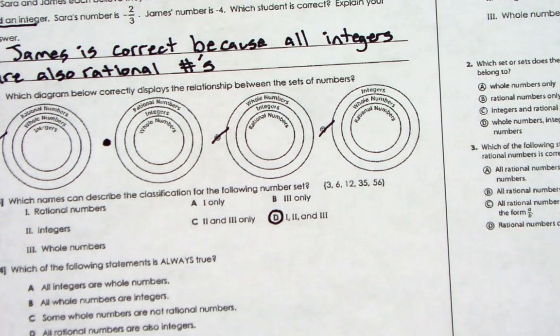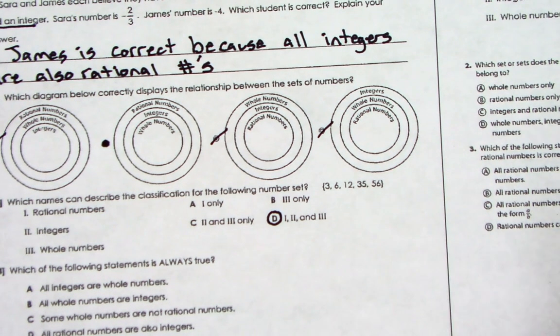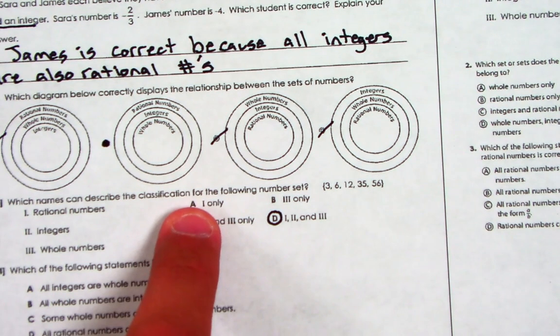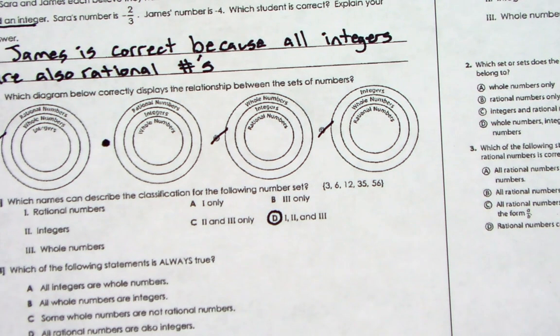Now, on a test, if it asks, where do these numbers best fit? Which one does it best fit at? It would be whole numbers only. That's only if it asks on a test, where does it best fit? It's like, where does it start out at? Okay.